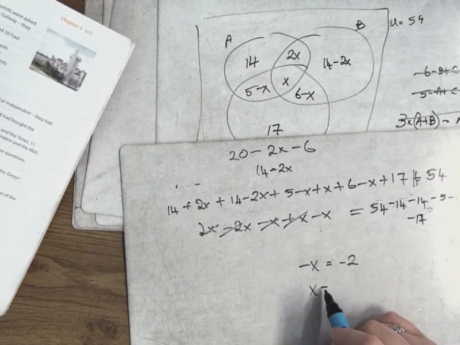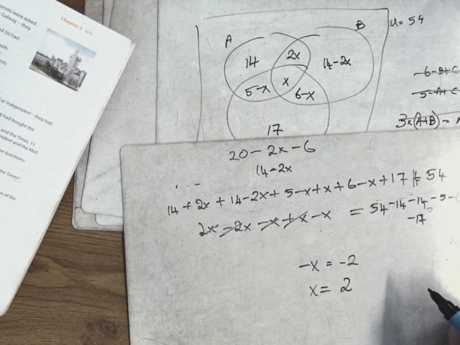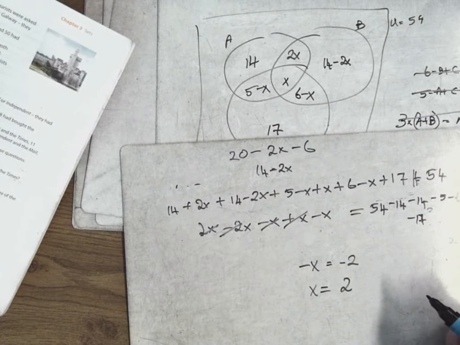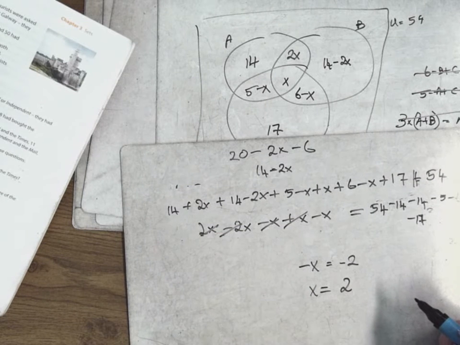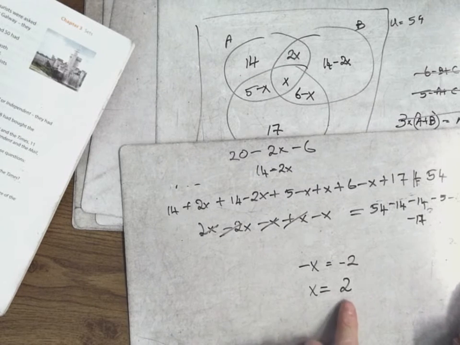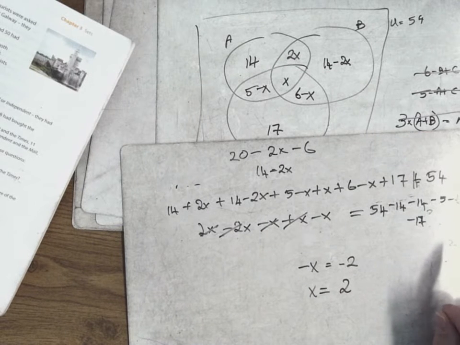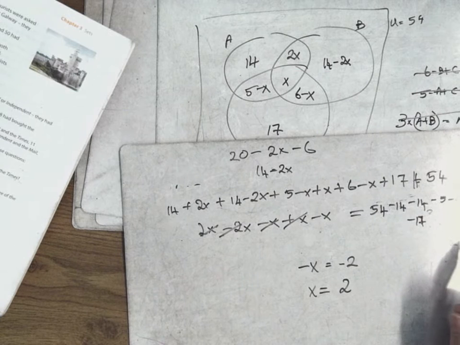If minus x equals minus 2, change all the signs. Plus x must be equal to plus 2. And you know yourself, you should end up with a plus answer. Why should you end up with a plus answer? Because x represents the number of people, and you can't have minus 2 people. Right? Okay, so it has to be a plus. So if you get a minus answer, you've made a little mistake somewhere, go back and check it if you have time. Right? Is that okay?